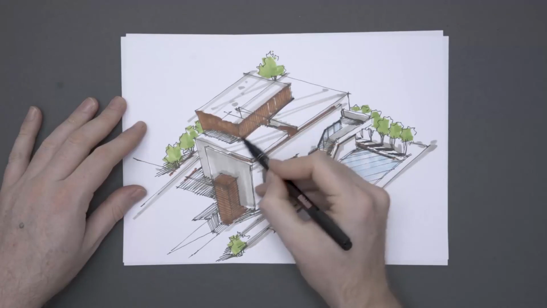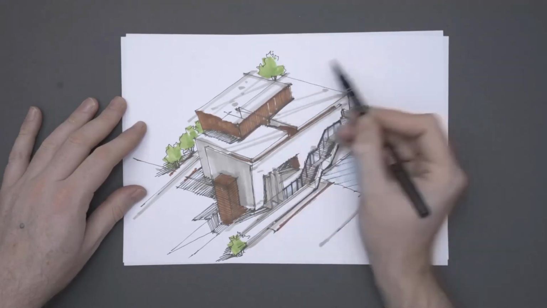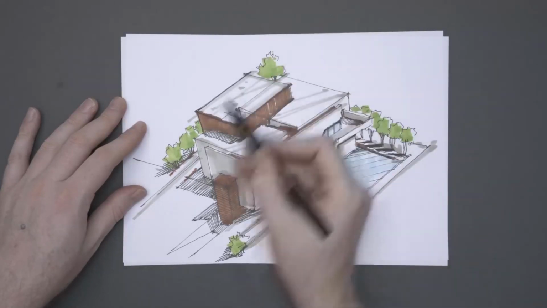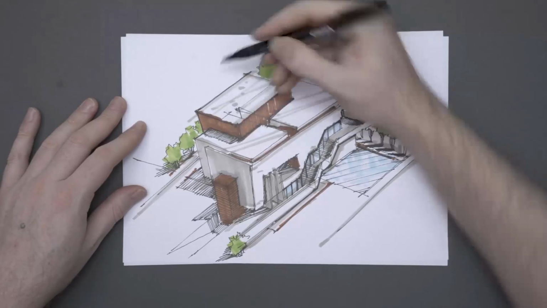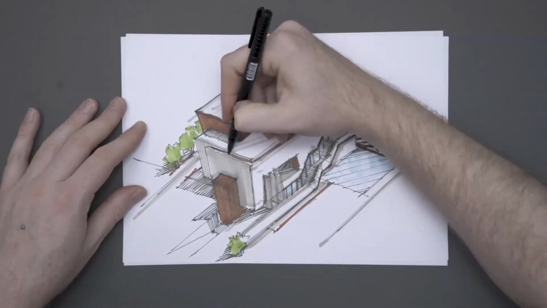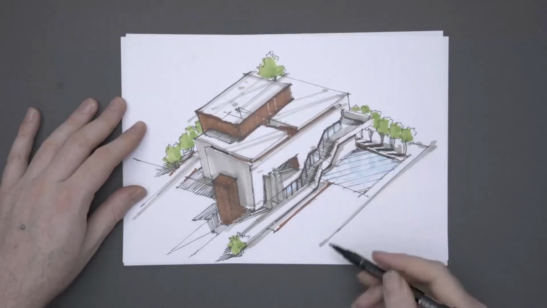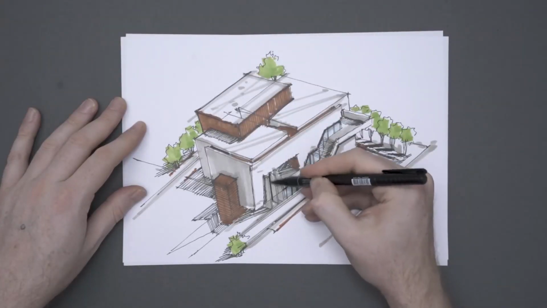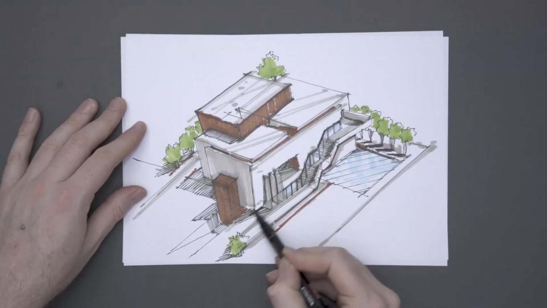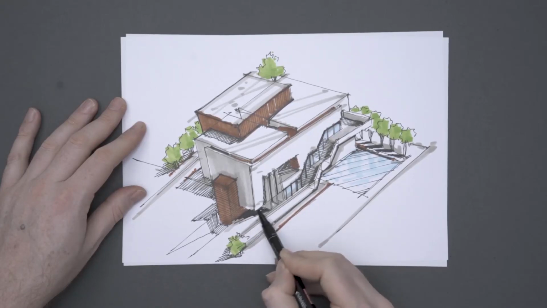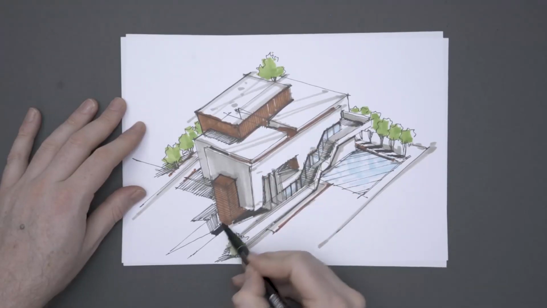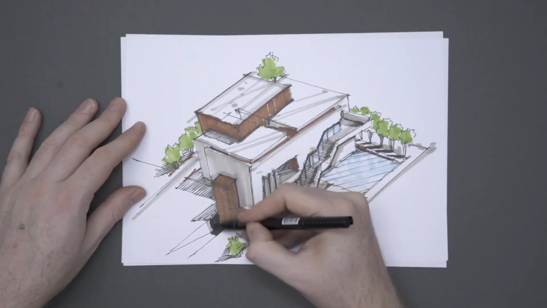Just the edges, if it's important for me, I will do it with black. I can even add it to some of the basic lines. As you can see, we just made this happen with simple lines, and sometimes when you add depth to the shadows, it will become more interesting.